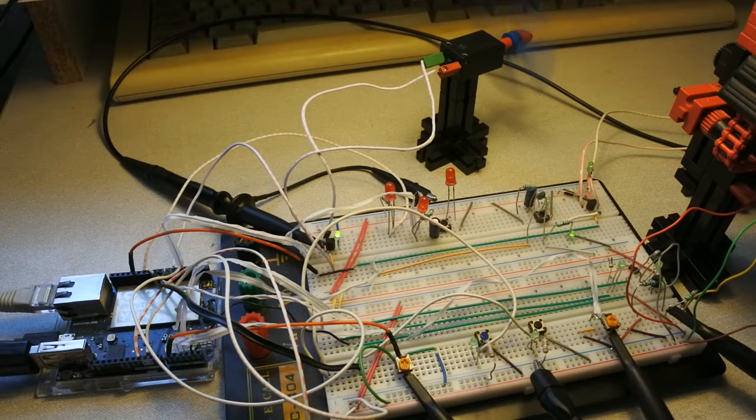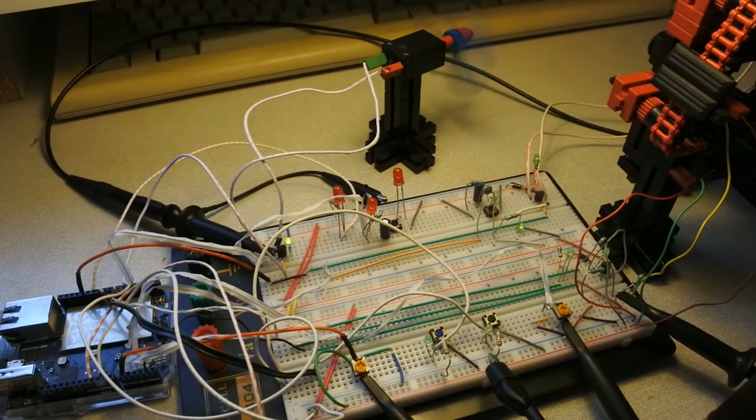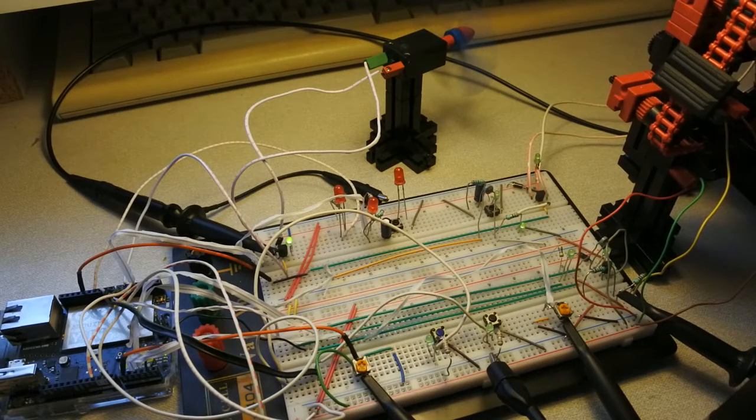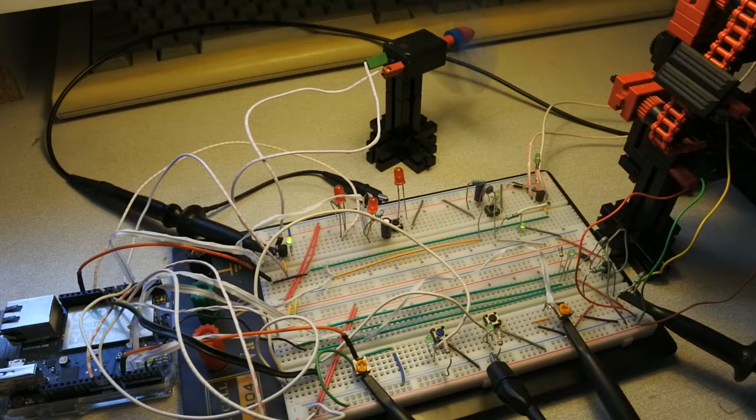But it also shows that, as I will show you on screen, the input of data is a little bit of a problem. And now this one stops working. So the question is, what causes what? And I'm not quite sure about it.